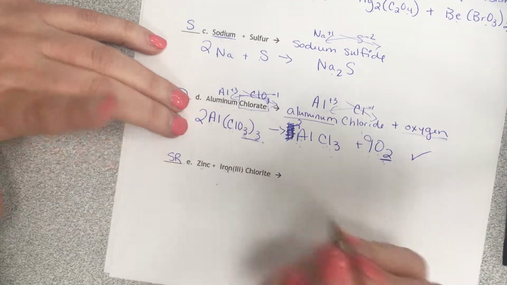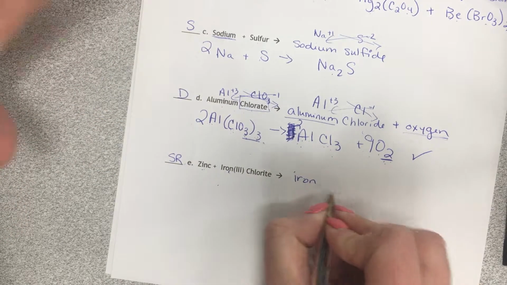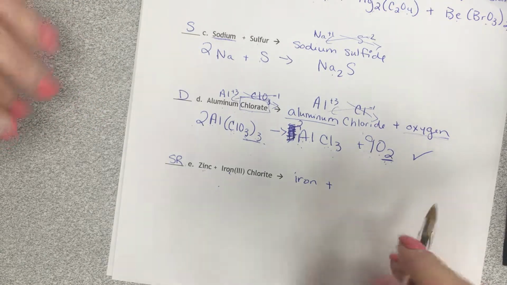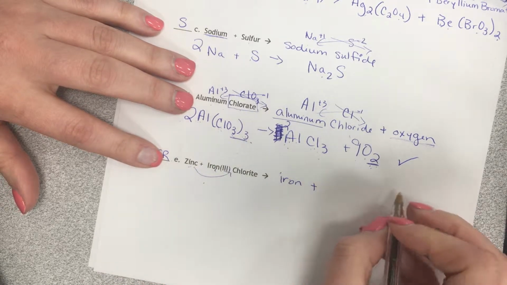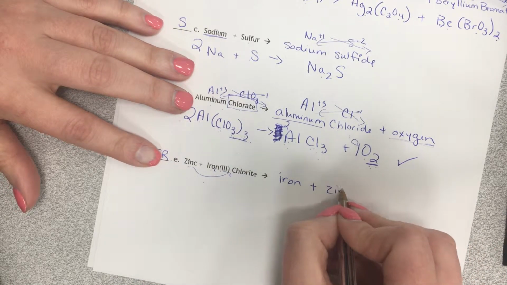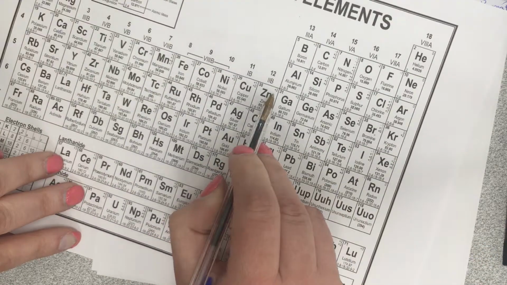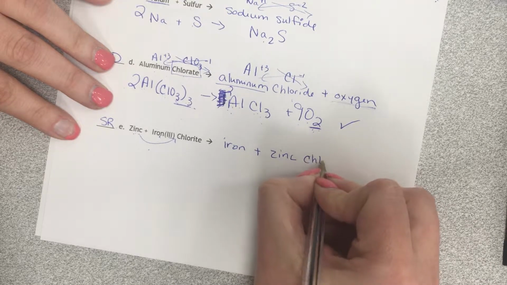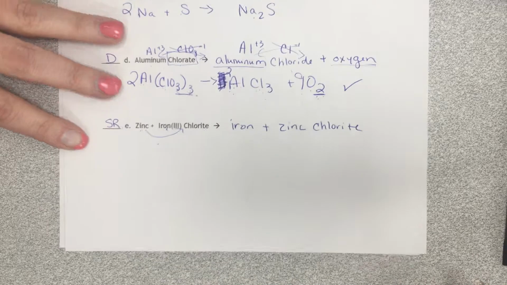So they're just going to switch places. So we're just going to have iron, and it's going to be an element, so we don't have to worry about the Roman numeral. We just write iron. Then zinc's going to be paired with chlorite, so we will have zinc. And if you'll look, zinc has only a +2 charge, so we don't have to write a Roman numeral. So zinc chlorite, okay? So now we just bring down the formula and balance it when we're done.